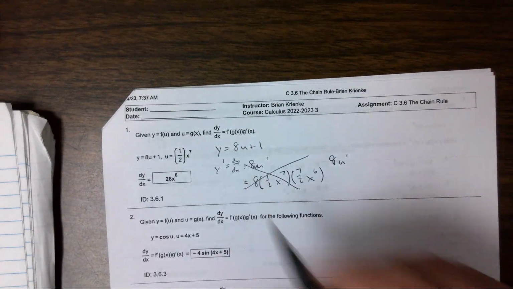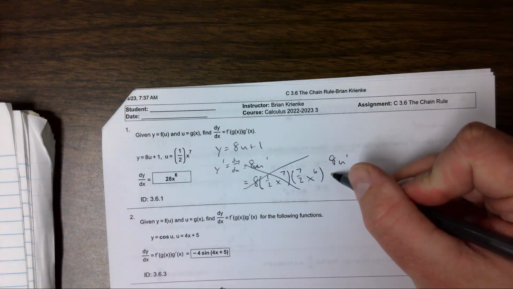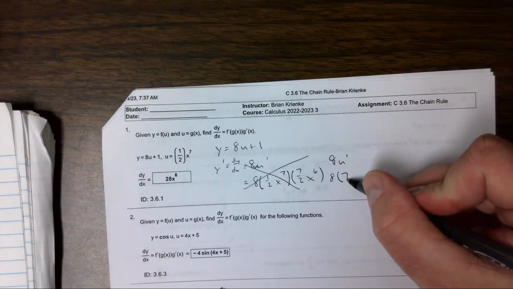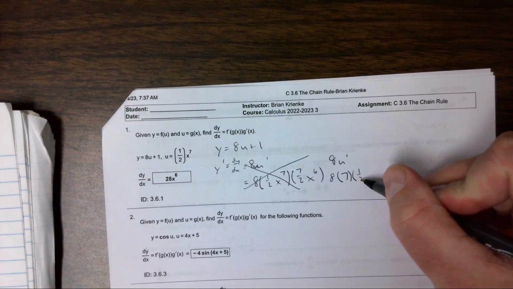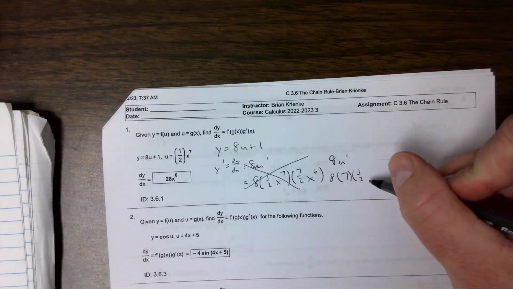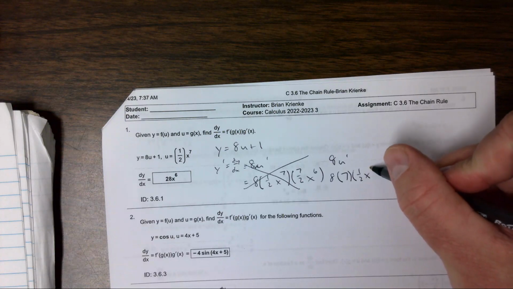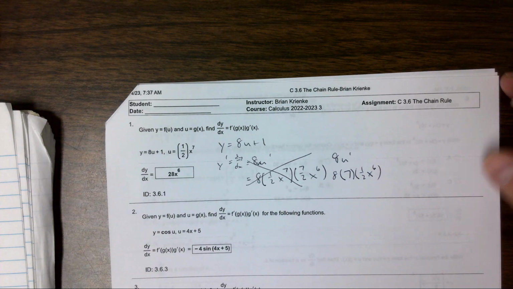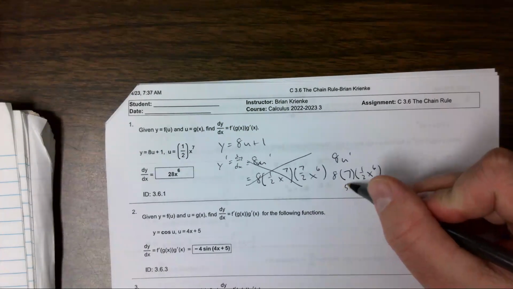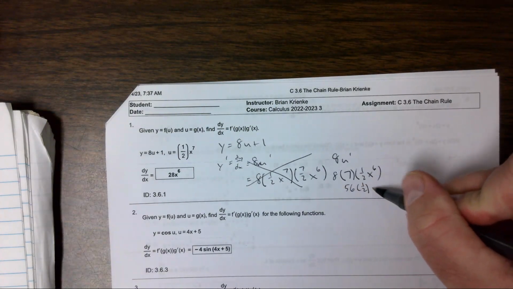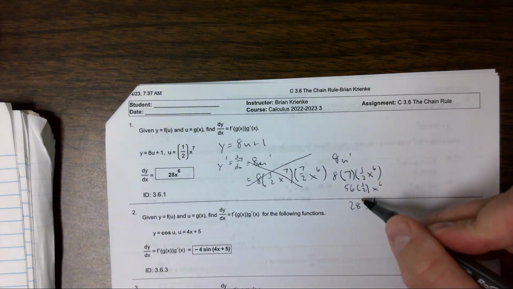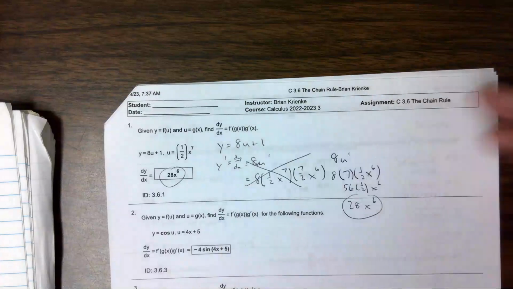You don't need that extra u. And so that'd be 8 times 7 times 1/2 x to the 6th. And so that'd be 56 times 1/2 x to the 6th, which is 28x to the 6th. And that is what we want here.